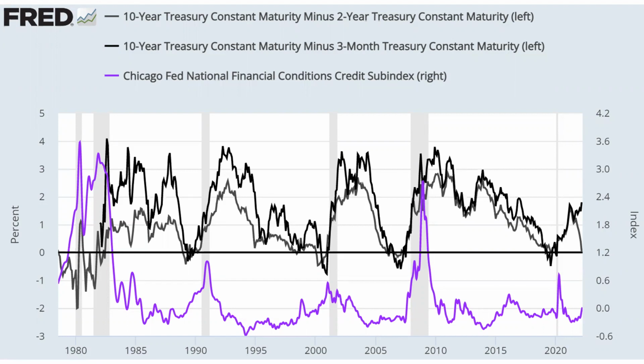So I'll just walk you through the graph here for those who weren't at Skirball 3 years ago who don't remember. So the dark black line is the 10-year minus the 3-month Treasury. That's basically the 10-year yield minus the 3-month yield of Treasuries, and you can see that since the 1980s. The black line actually starts a little bit afterwards, call it 1982, 83. And then in the gray line, the slightly less black one, is the 10-year Treasury minus the 2-year Treasury. And finally, the last curve, in purple or pink, is the Chicago Fed financial conditions credit subindex. So you've got financial conditions, and there are 3 components to it. One of them is the credit subindex, the other 2 being risk and leverage.